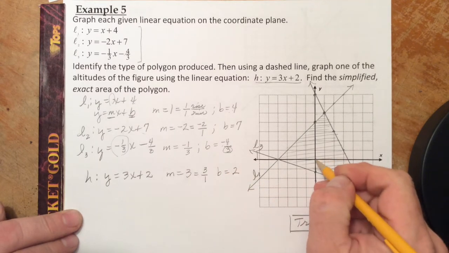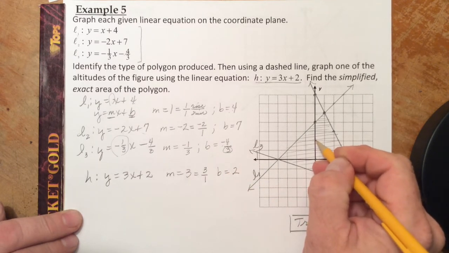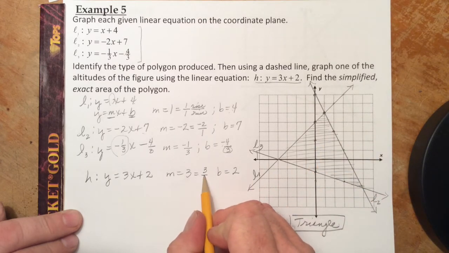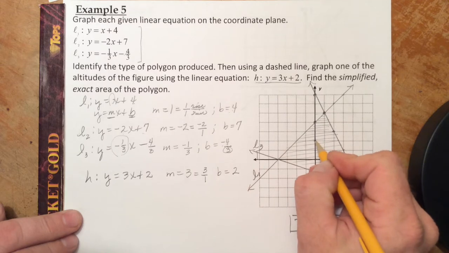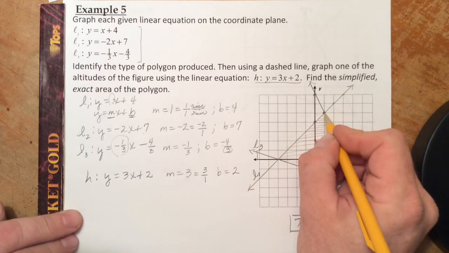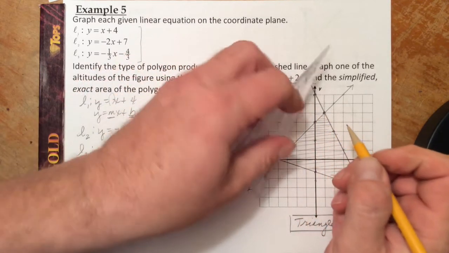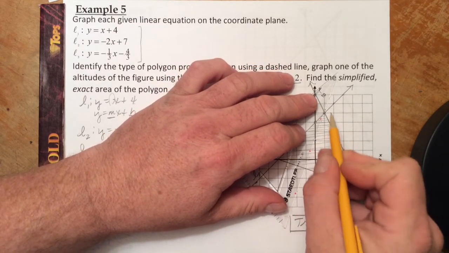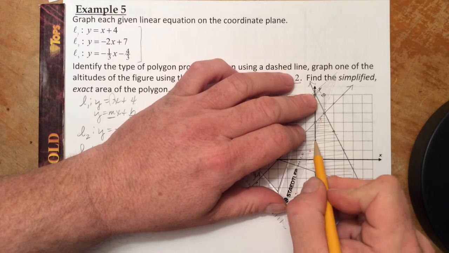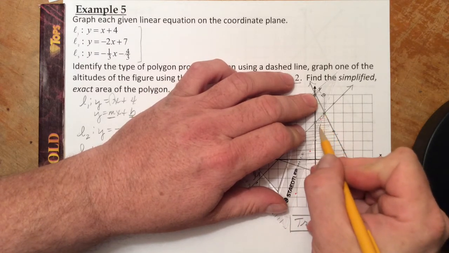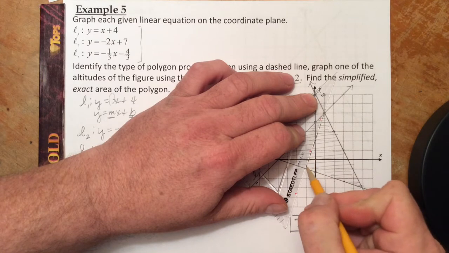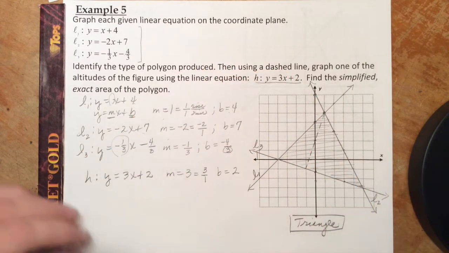So we start at the origin, we go up 2. There's one of our points. Our slope is 3 over 1, rise 3, run 1. So I go up 3, to the right 1. And so it's this point right here. So we take our straight edge and very carefully line those two up. And I'm going to use the dashed line. We're used to seeing heights or an altitude dashed.